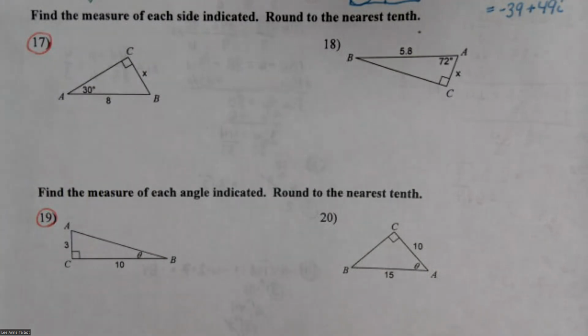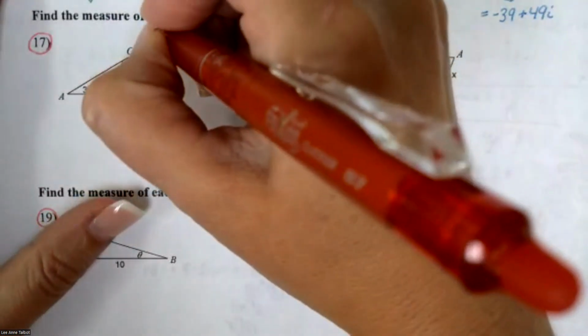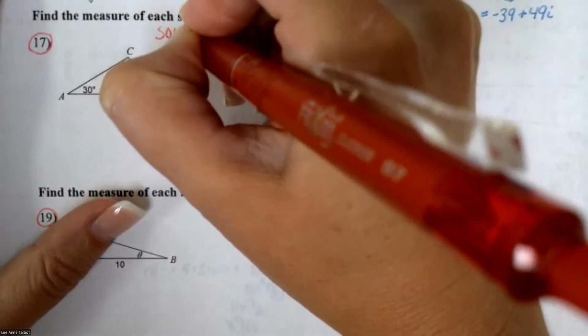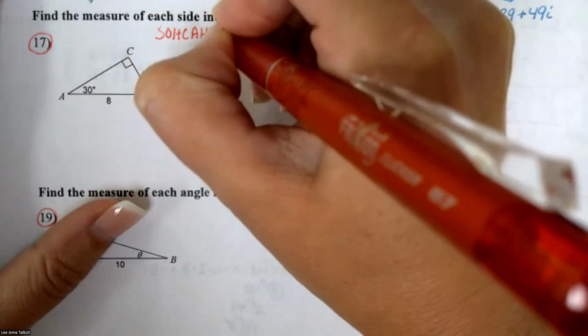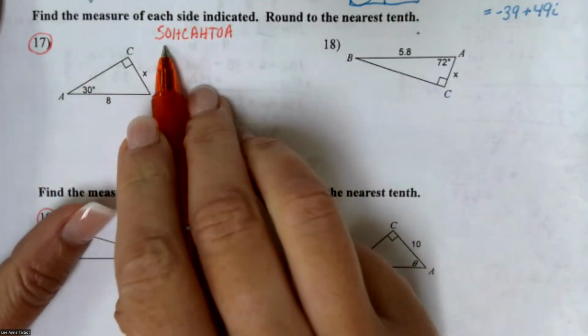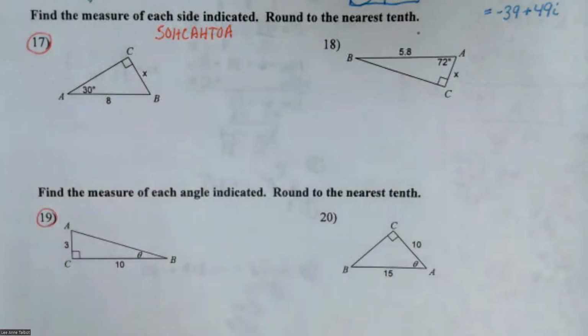Okay. Sine, cosine, and tangent without a calculator. The way that I remember it is called SOHCAHTOA. If you can remember SOHCAHTOA, then you'll know how to do all of these.